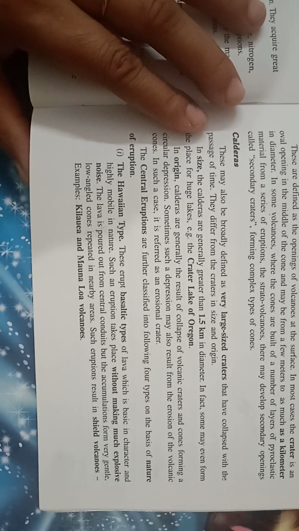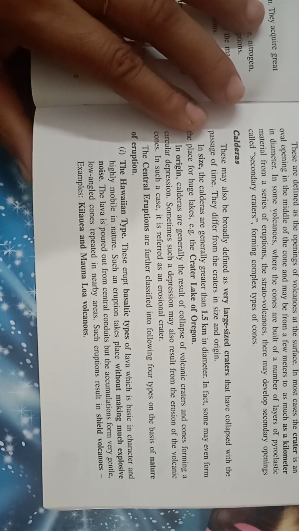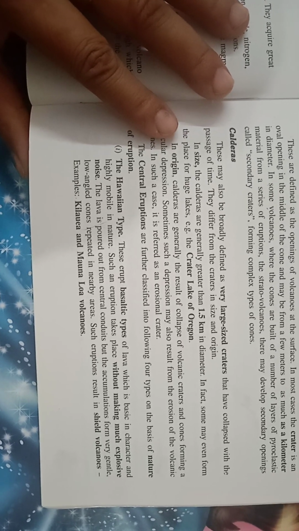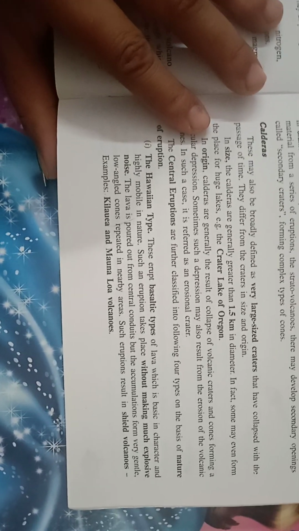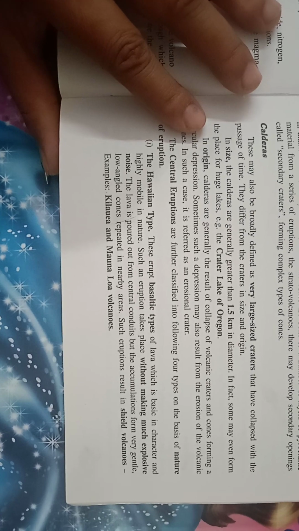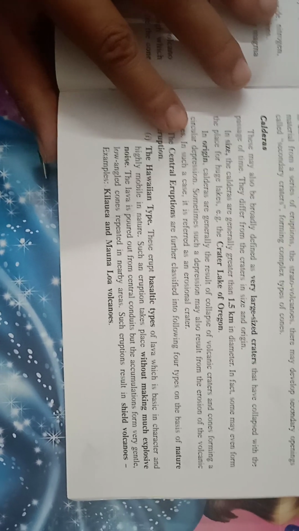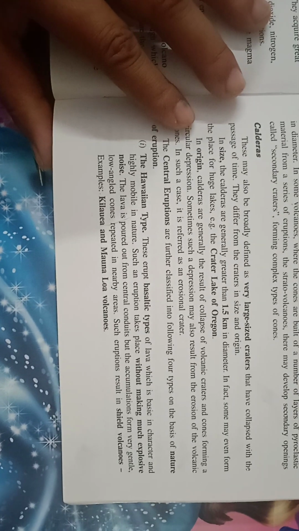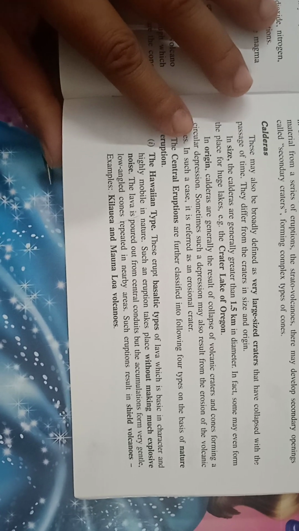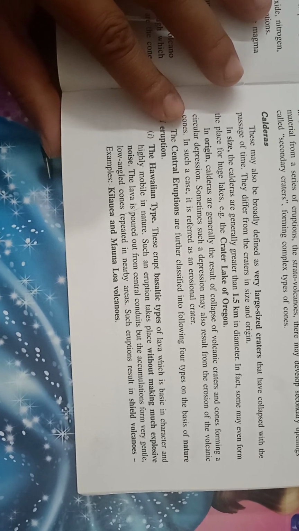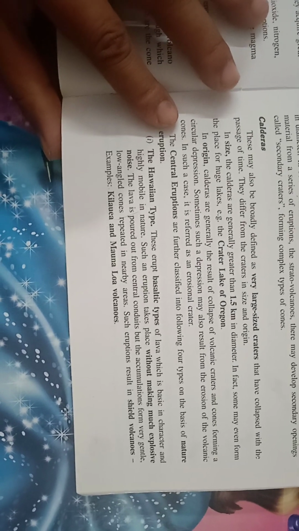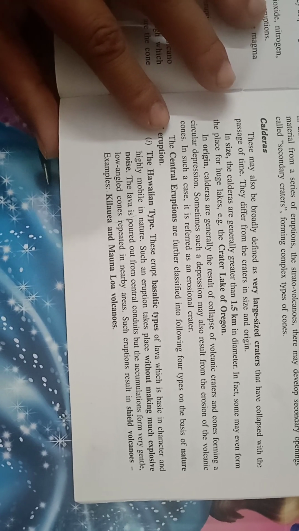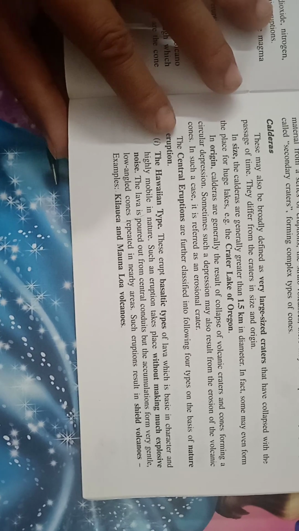Calderas may also be broadly defined as very large size craters that have collapsed with the passage of time. So they differ from the crater in size and origin. In size, the calderas are generally greater than 1.5 km in diameter. In fact, some may even form the place for a huge lake. Example: the Crater Lake of Oregon. In origin, calderas are generally the result of a collapse of volcanic craters and cones, forming a circular depression. Sometimes such depressions may also result from the erosion of the volcanic cone. In such a case, it is referred to as an erosional crater.